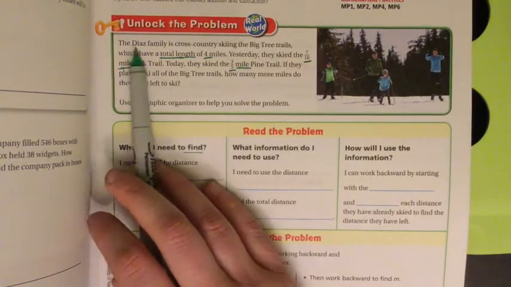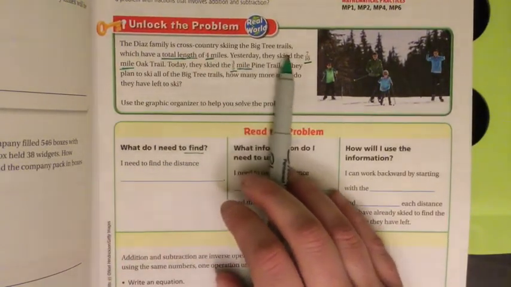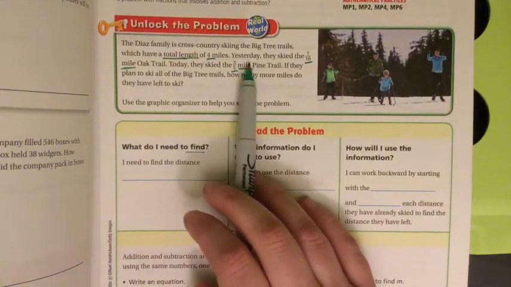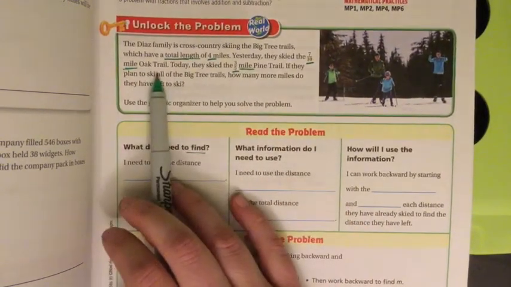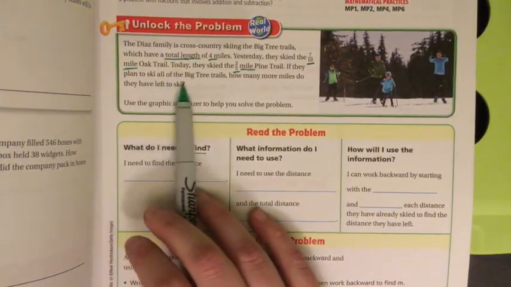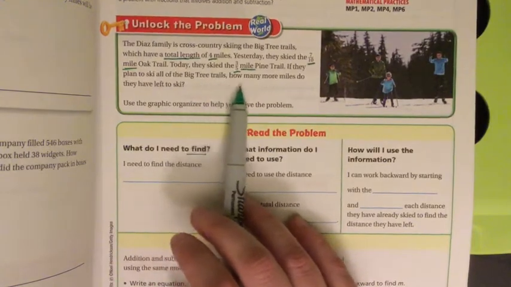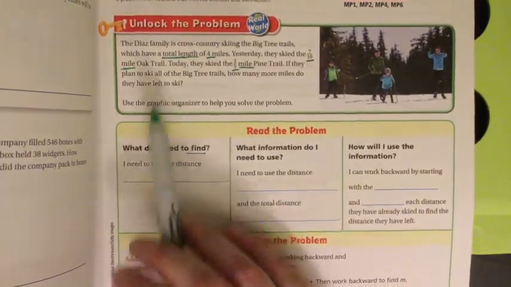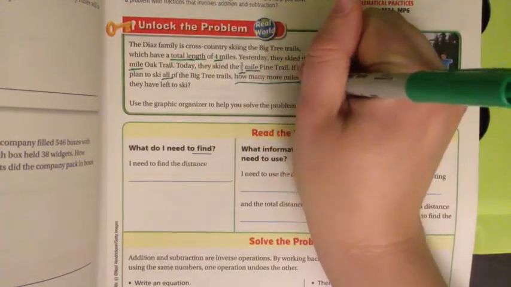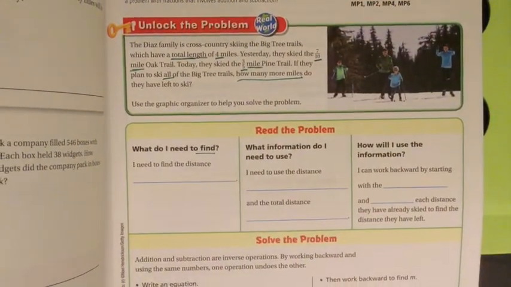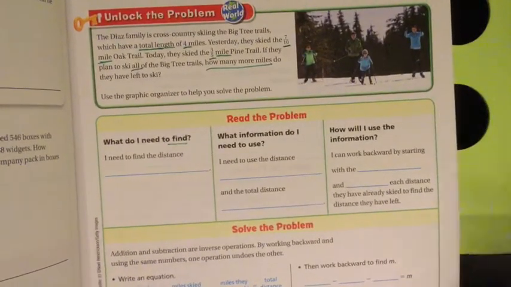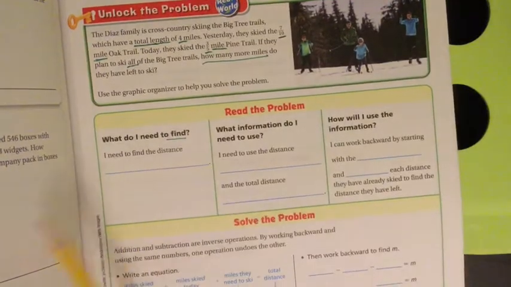Okay, so last time, the Diaz family is cross-country skiing on the Big Tree Trails, which have a total length of 4 miles. Yesterday, they skied the 7/10 mile Oak Trail. Today, they skied the 3/5 mile Pine Trail. If they plan to ski all of the Big Tree Trails, how many more miles do they have left to ski? So we're looking at the word all and how many more miles. Those are going to be our key words to figuring out our operation. So pick up your pencil and let's go through these together.